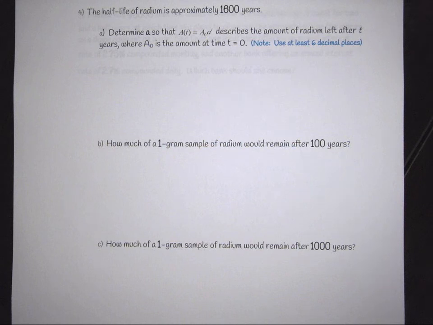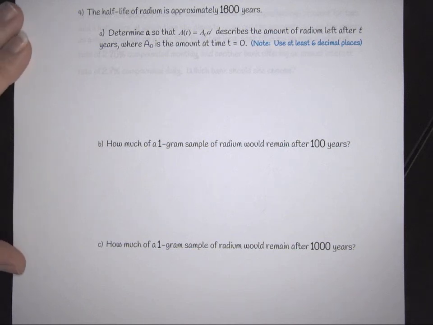So the question says, determine a so that A of t equals A naught a to the t describes the amount of radium left after t years, where A naught is the amount at t equals 0. And here there's a note saying you want to consider using at least 6 decimal places. The reason for that is because we have a couple things we have to do to actually find this.